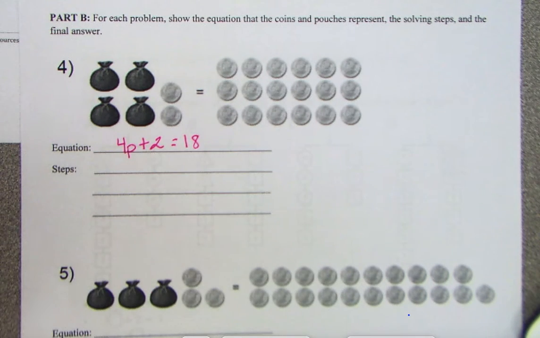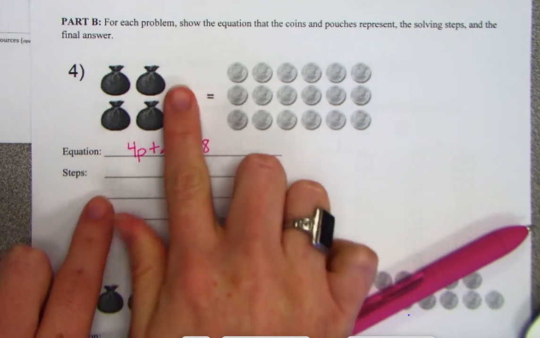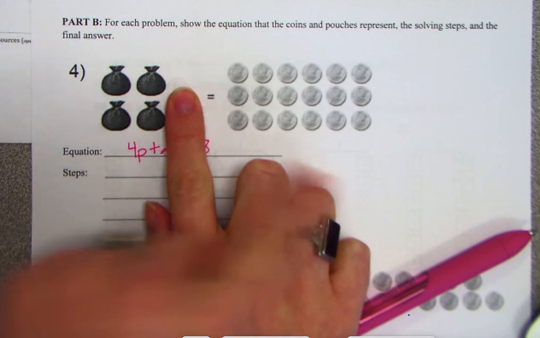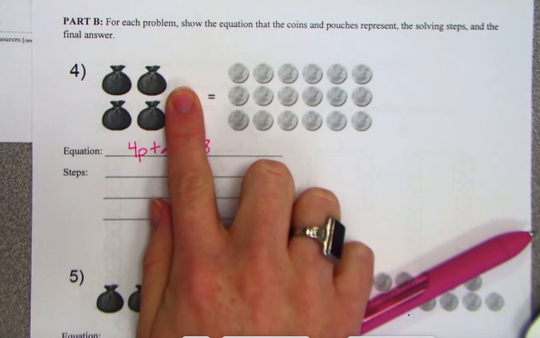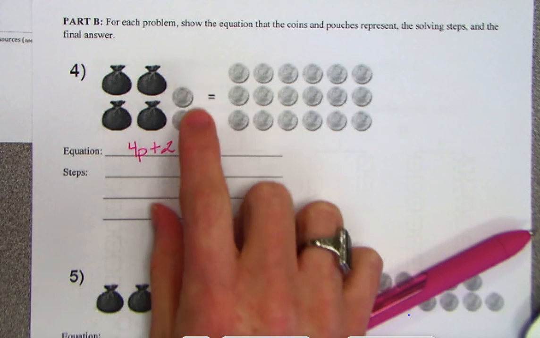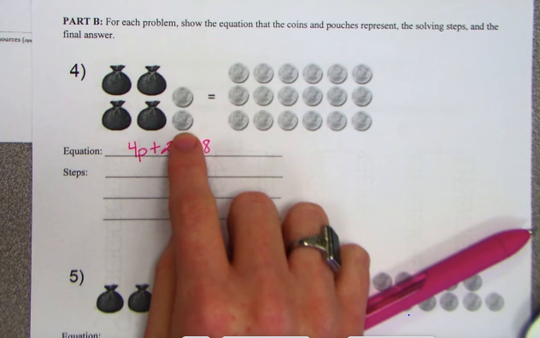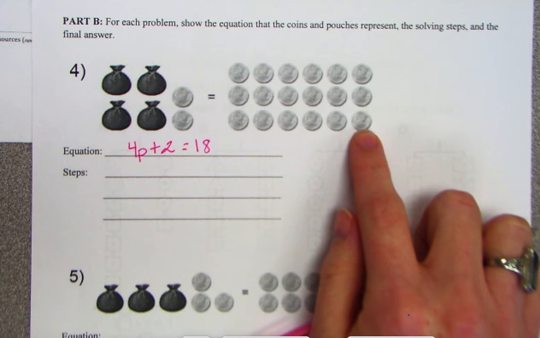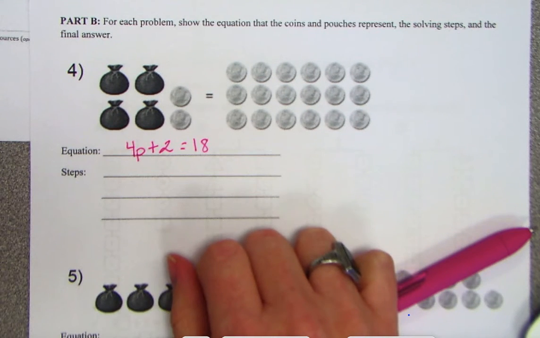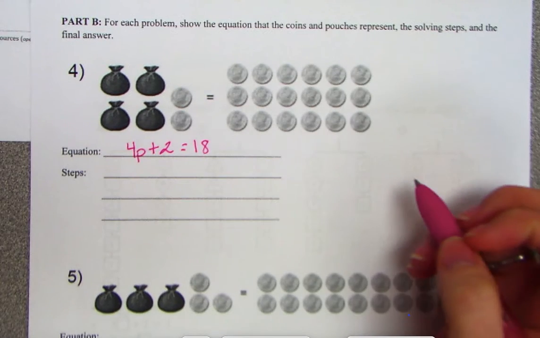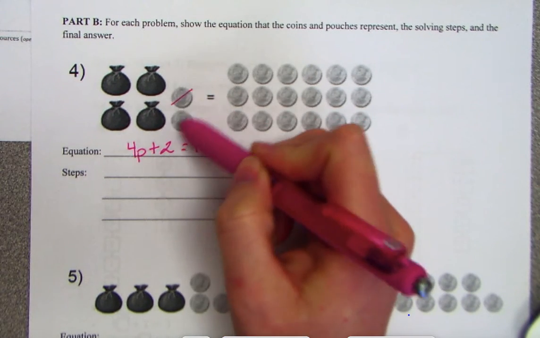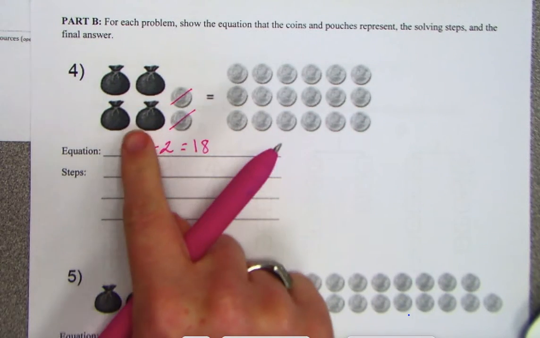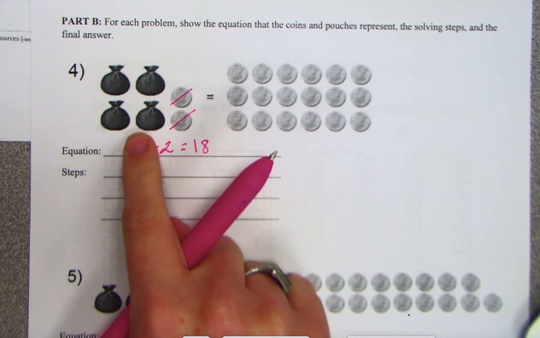So let's think through what we did last week to figure out the number of pouches. When we just had pouches on one side, we were able to equally divide our coins. But now we have these 2 extra coins. Let me ask you a question. Does this total include these 2 extra coins? It does. So we want to get rid of these. So I want to take away these 2 extra coins so that I can figure out just my pouches.